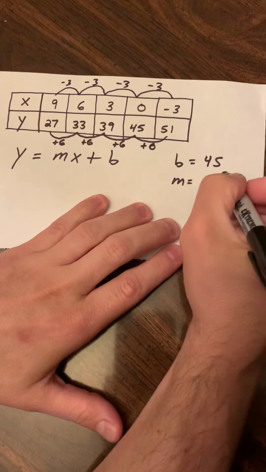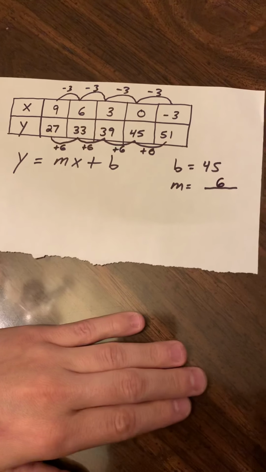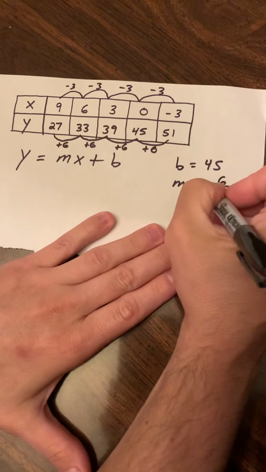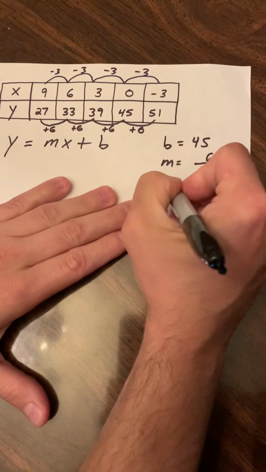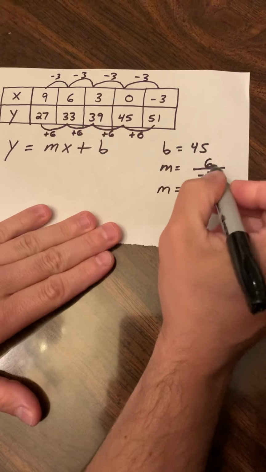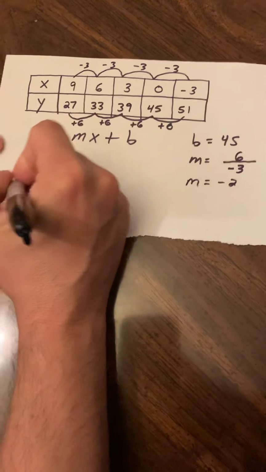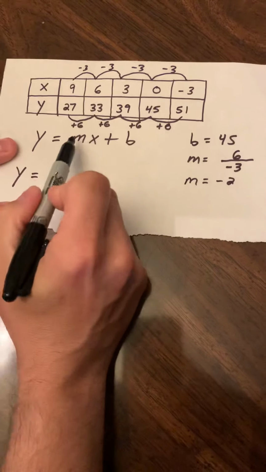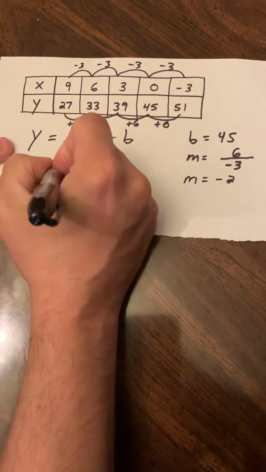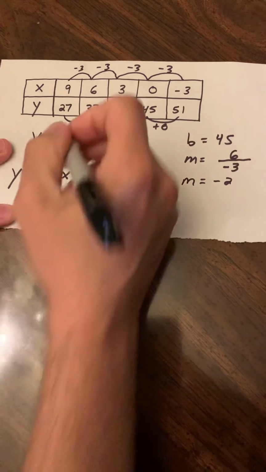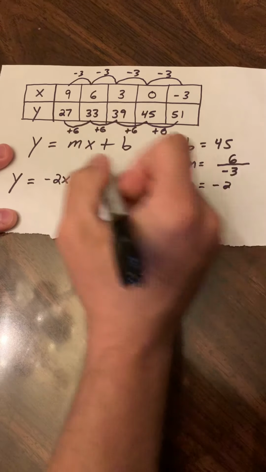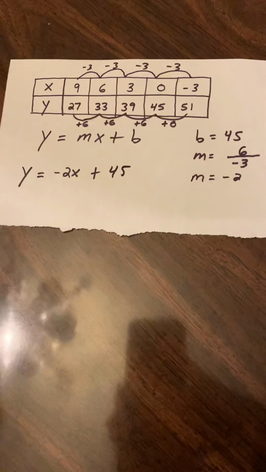It looks like y is increasing by 6 as x decreases by 3. You divide these, you got your slope. Positive divided by a negative, 6 divided by negative 3 is negative 2, and then you just make your equation. Okay, so my m is negative 2, and my y-intercept is 45. Okay, so you got your equation here.